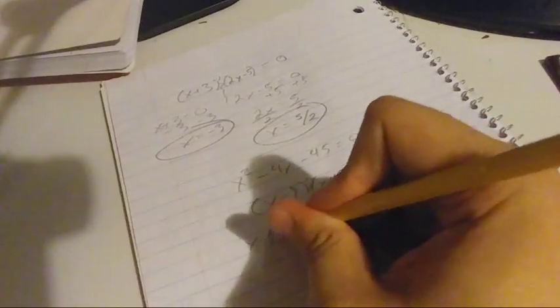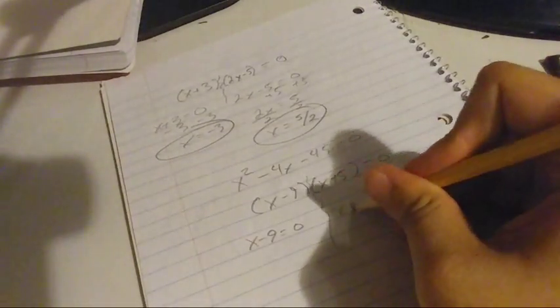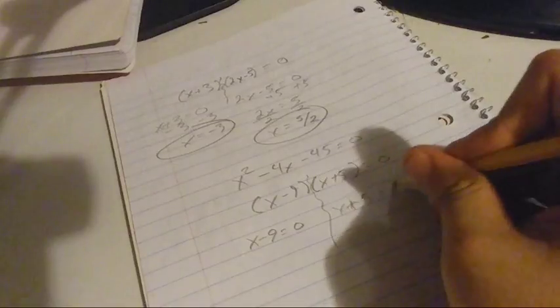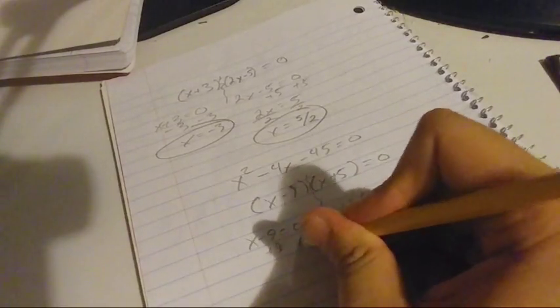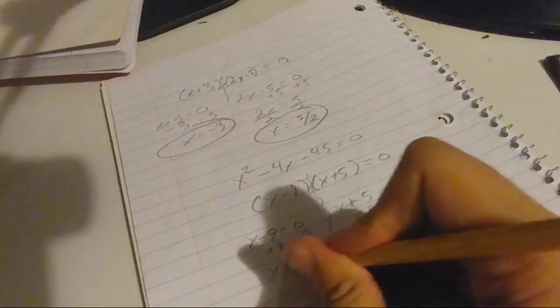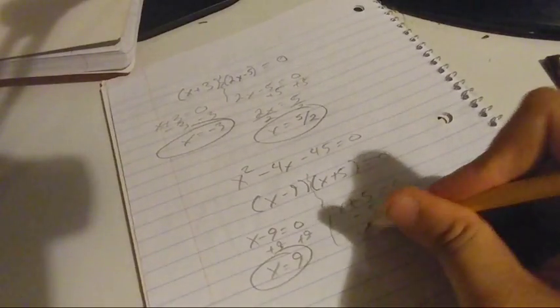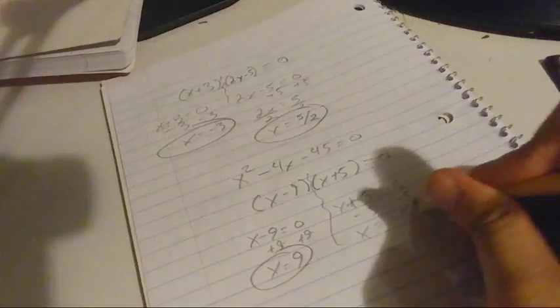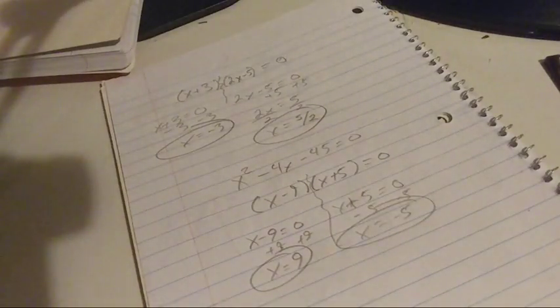So x minus 9 equals 0, and x plus 5 equals 0. Plus 9, minus 5, x equals 9, x equals negative 5. So this should be very familiar for many of you. We did do this pretty easily.